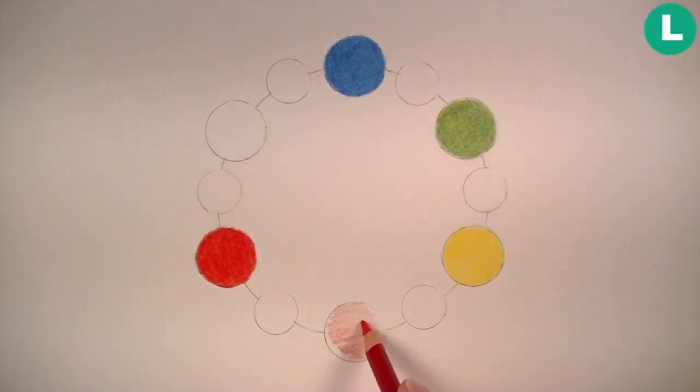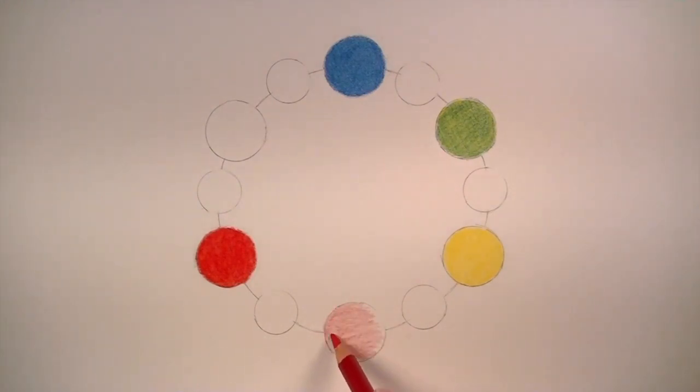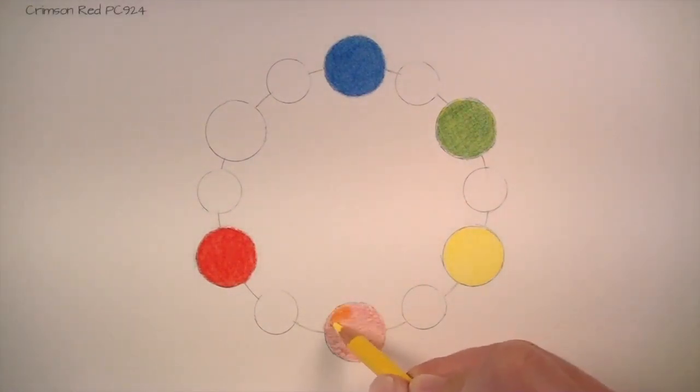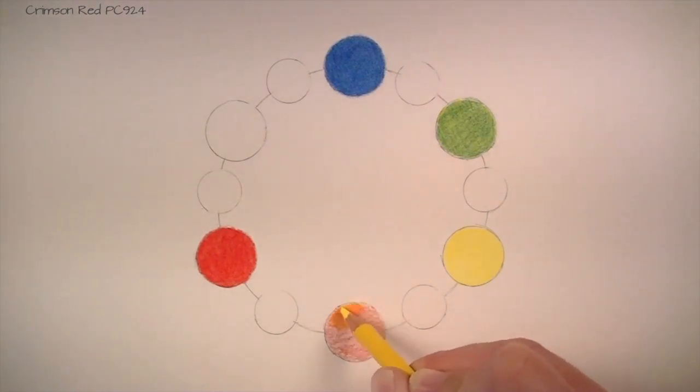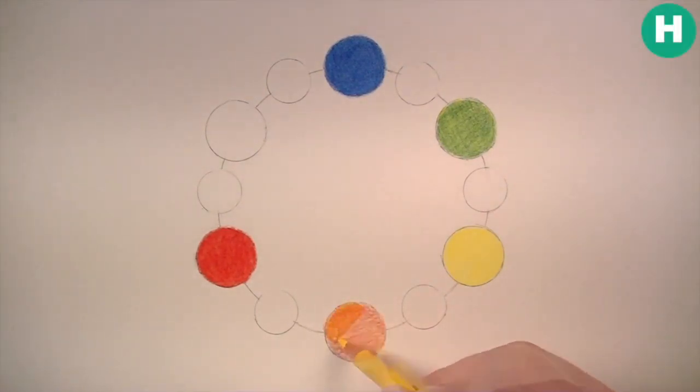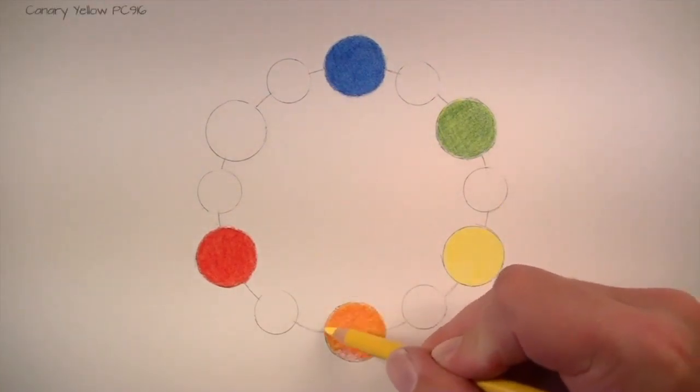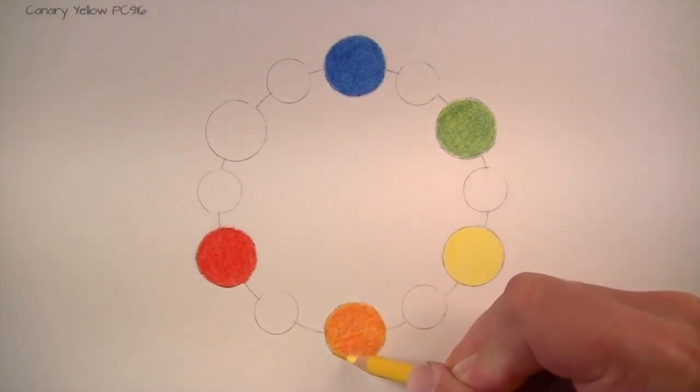Next, we'll mix an orange. We'll use red and yellow to make the orange. Here again, we'll begin with the red and put a light application. We'll follow this up with a lighter hue, the yellow, with a heavy application. The colors will mix on the surface because of the heavy application, creating an orange.